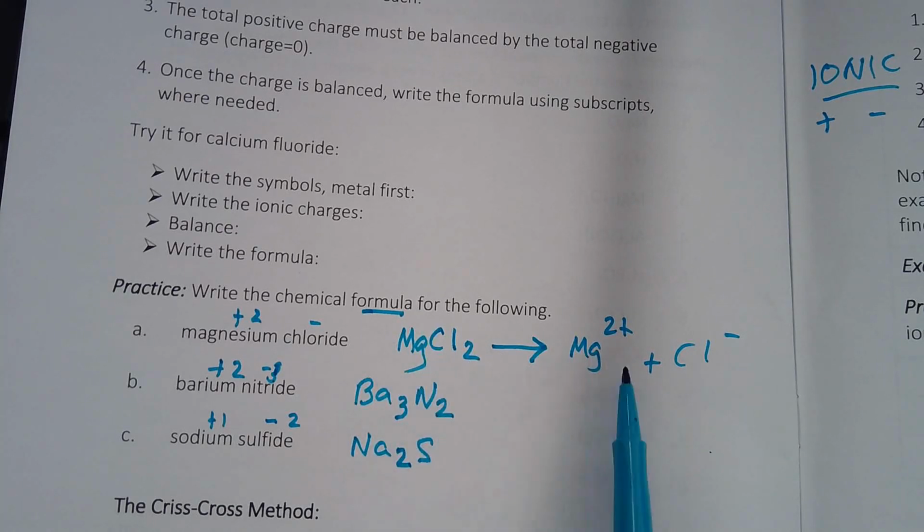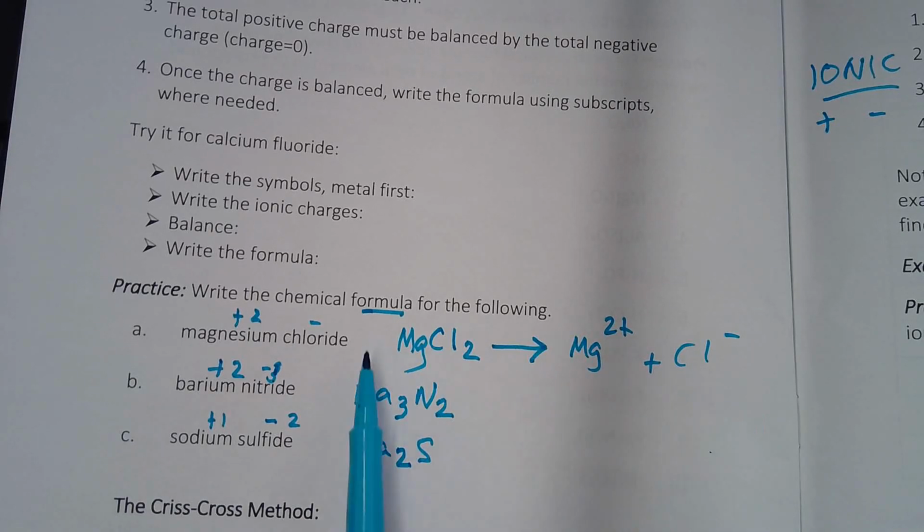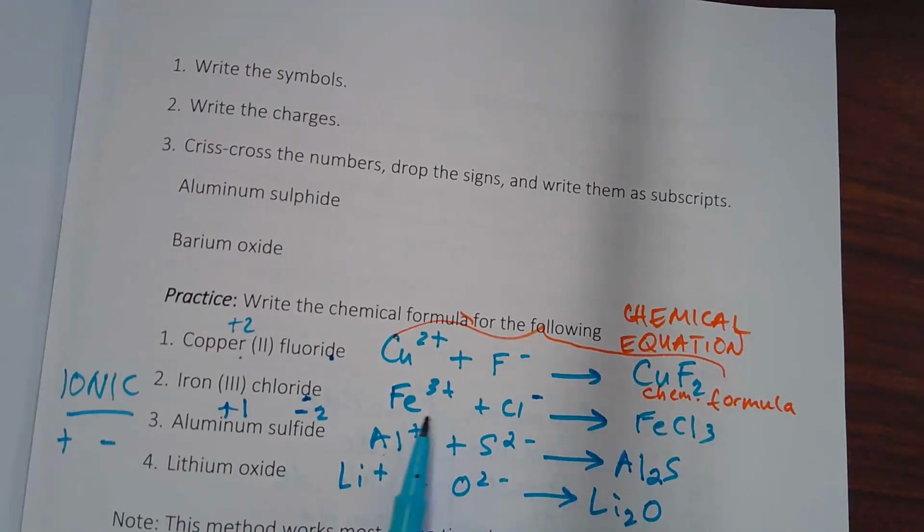This is what happens. It breaks apart into Mg2 plus and Cl minus. Right away, soon as it touches water, they break up. Okay, so this is called, and we'll talk about this later, a decomposition reaction, a dissociation. They break apart, they decompose, as opposed to a synthesis.